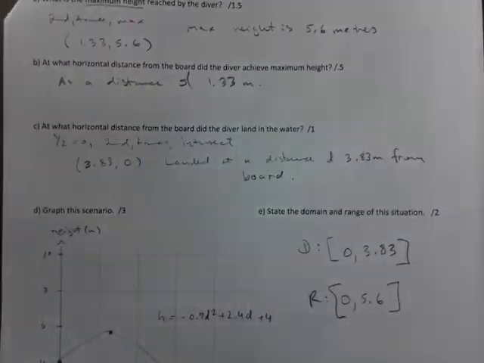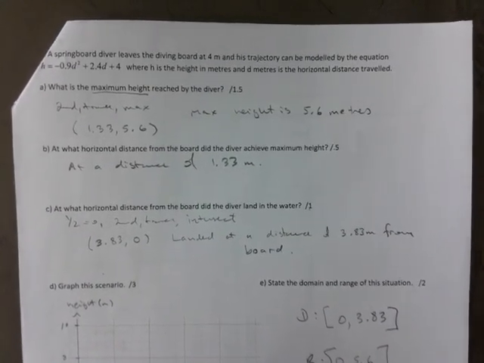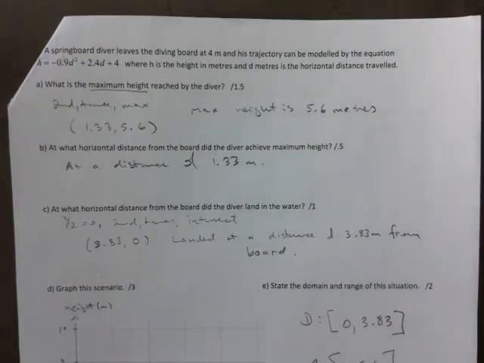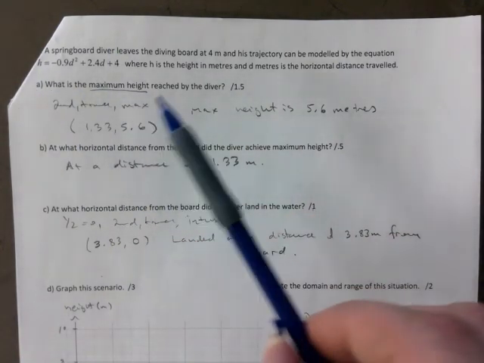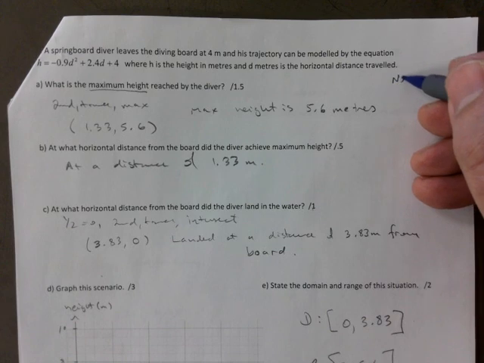Let's keep going. Just a classic. This is not regression at all. You just plug it into Y1 and you just answer a bunch of questions. So you had to change your window. Can I just say this is no regression?